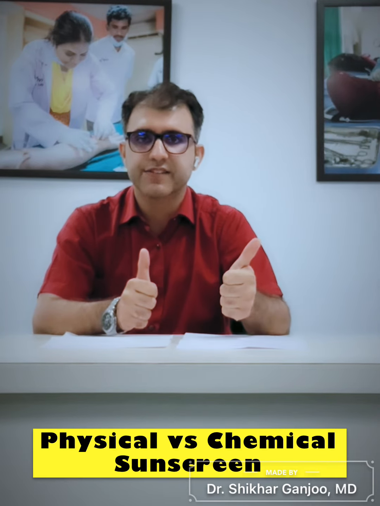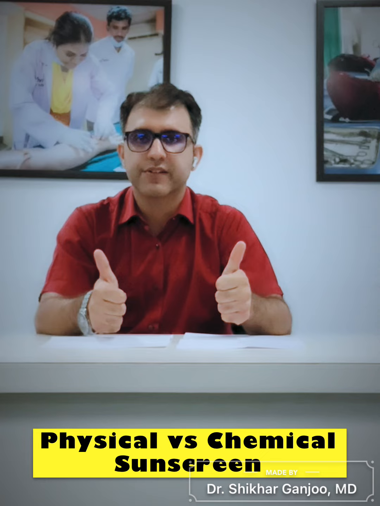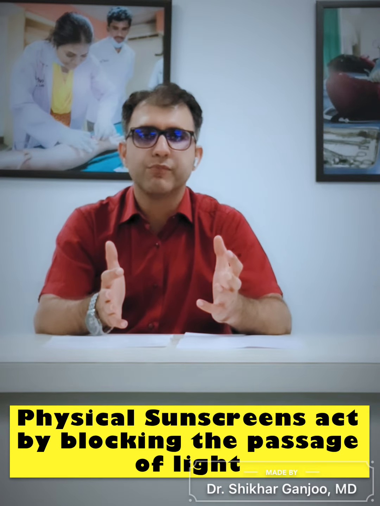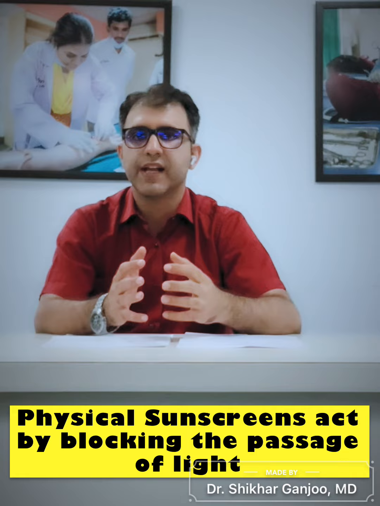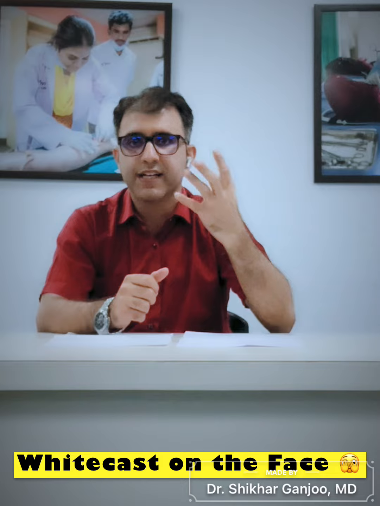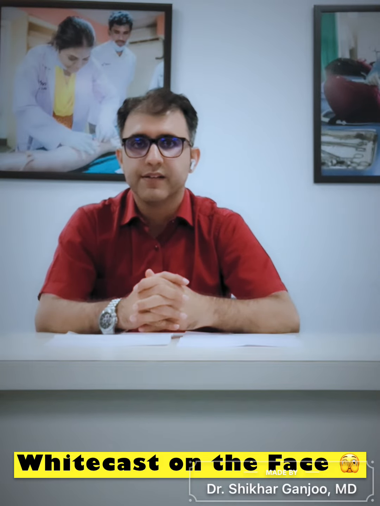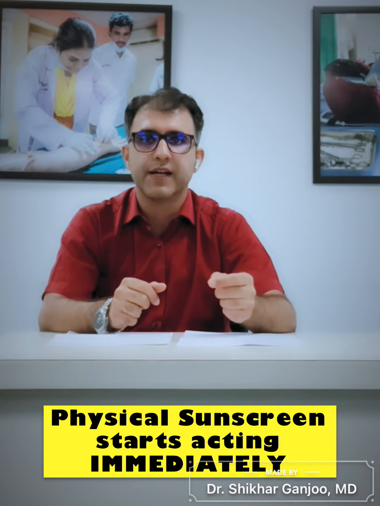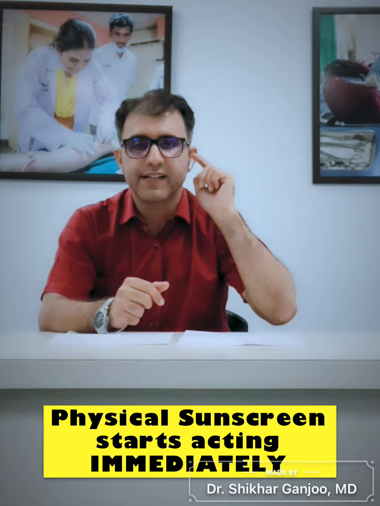The next part of discussion revolves around the type of sunscreen ingredient. Sunscreens could either be physical sunscreens or chemical sunscreens. Now the physical sunscreens, you can imagine them to be something like a wall that blocks the passage of light into the house, or the curtain that you pull down to block the passage of light into the house. The physical sunscreens typically leave a white cast on the face and are not acceptable to many patients when they apply it. The advantage of using a physical sunscreen is it starts acting the moment you apply it, and it reflects the sunlight away from the face.